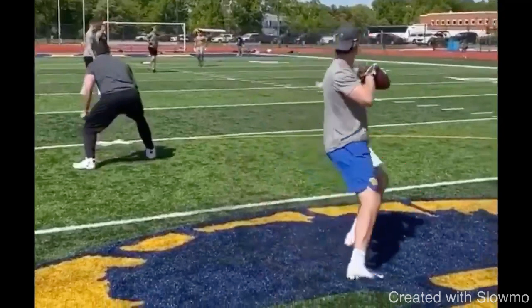So when you guys are at the top of a drop and you're having to take a hitch, whether you're ripping a comeback, maybe it's a later developing concept, maybe it's a dig route, whatever it is, and you guys have to hitch. When you have all your weight on your front foot like this, that's fine. You just have to make sure that you shift it back to that back leg.